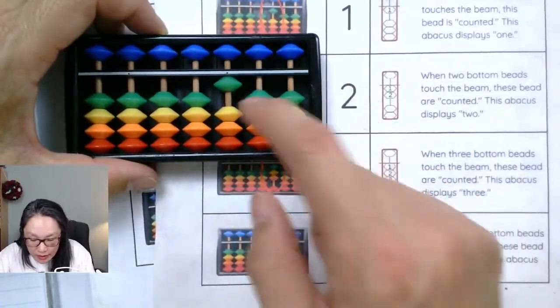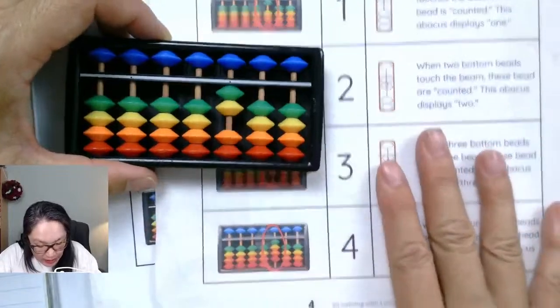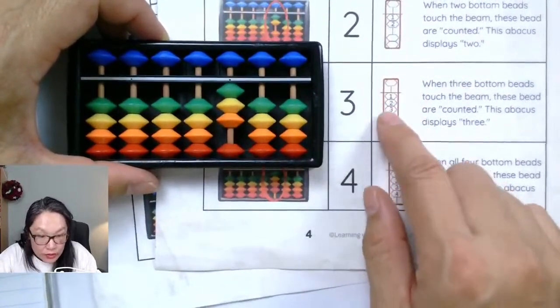And then what we're going to do is we're going to do some adding and subtracting. So what we're going to do here is we're going to add the 2. This is 2, and we're counting. This is 2, and then this is 3. 1, 2, 3. And then we have 4.